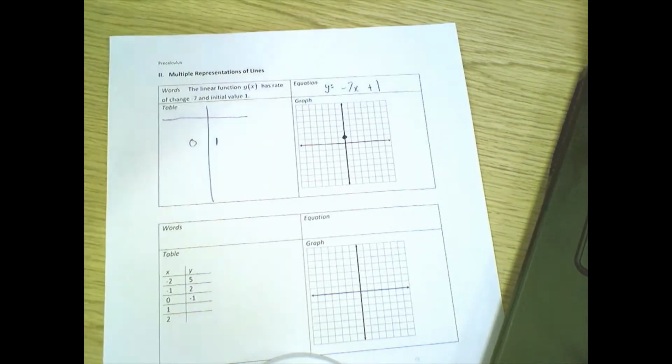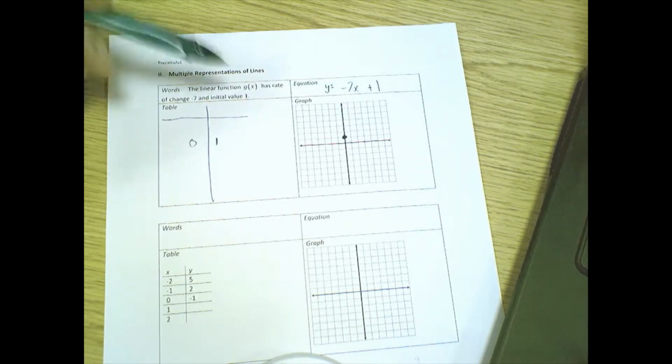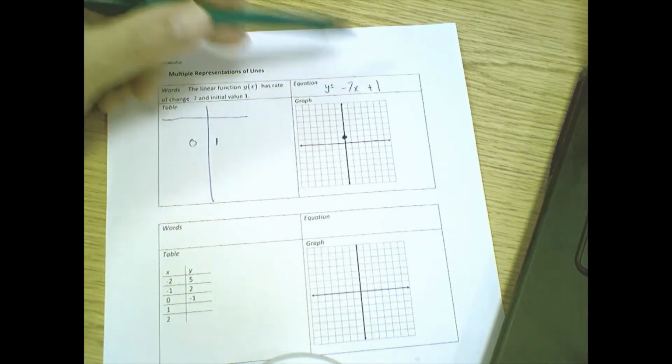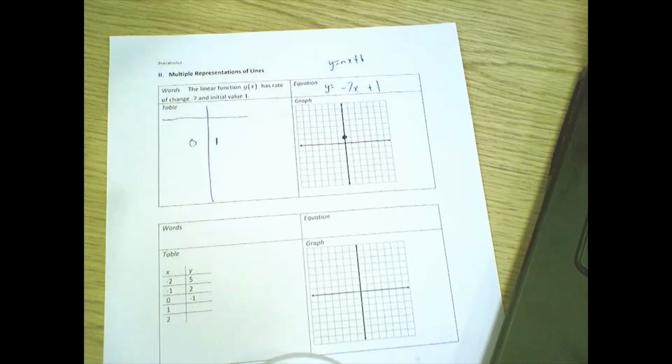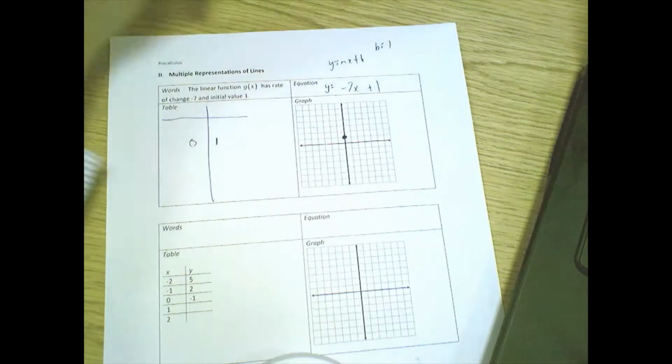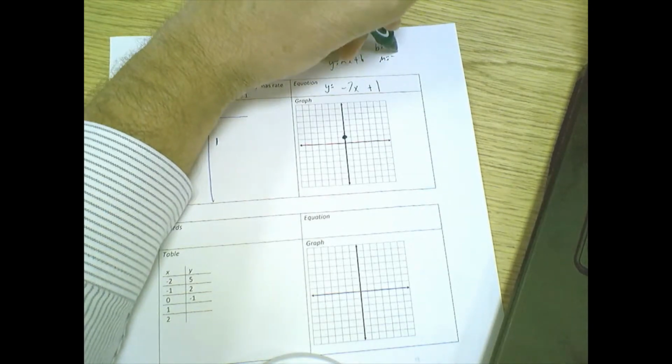I have the equation, rate of change, -7. Remember, that's the slope of a line. When you have a linear function with that rate of change, it's always the same rate of change. Initial value of 1 tells me what? The value of b in y equals mx plus b. I know that b equals 1. I know that m equals -7, and there's my equation.